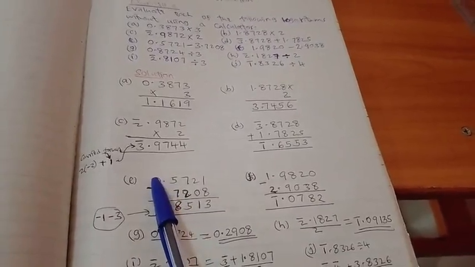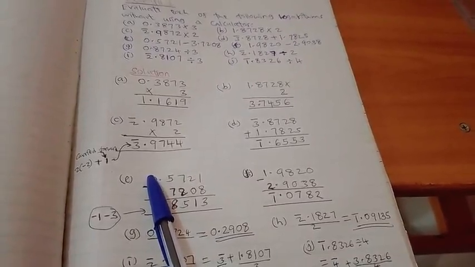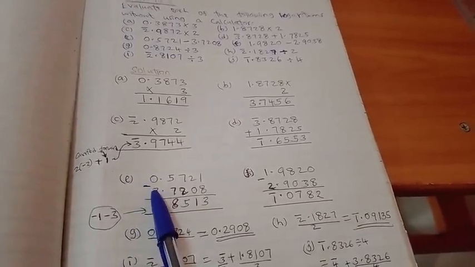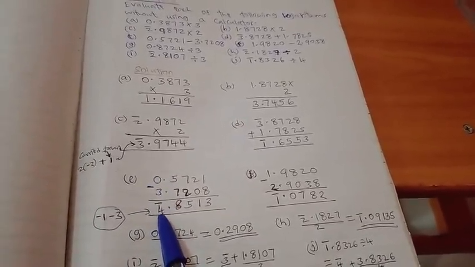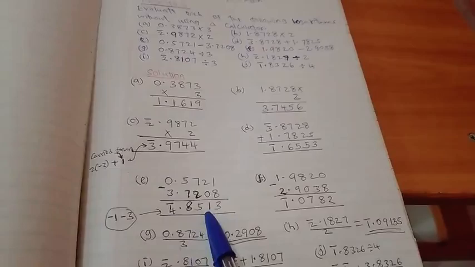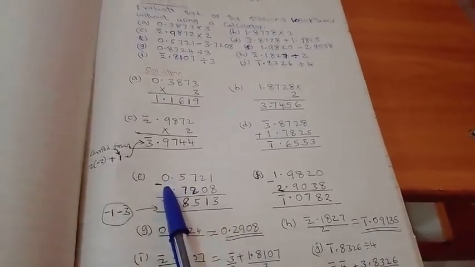But here we had nothing, 0, and we borrowed. If we borrowed, it means we remained with negative 1. That's bar 1. Now we take it as negative 1 minus negative 3 will give us negative 4. We write it as bar 4.8531. Therefore, we can borrow from where we don't have anything.